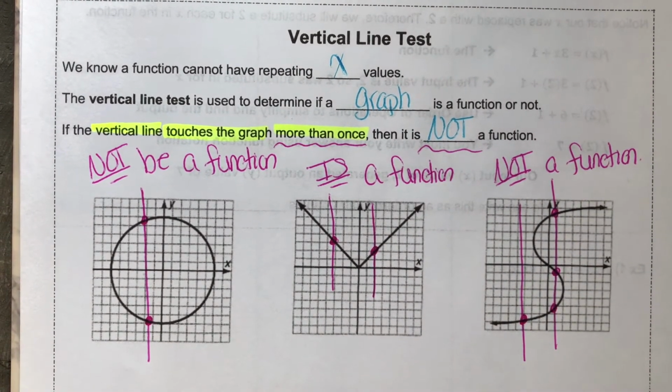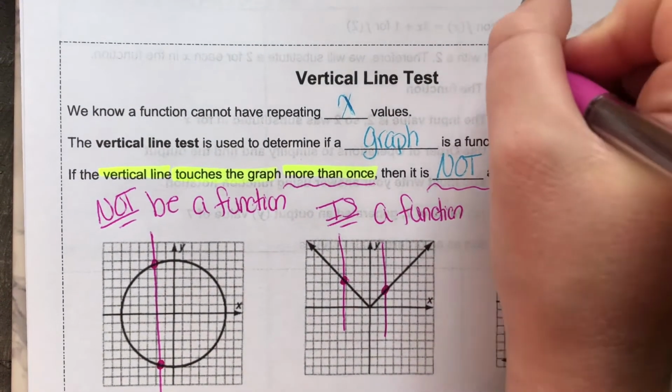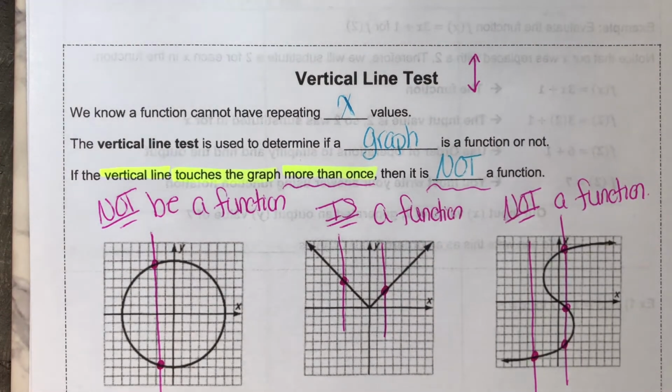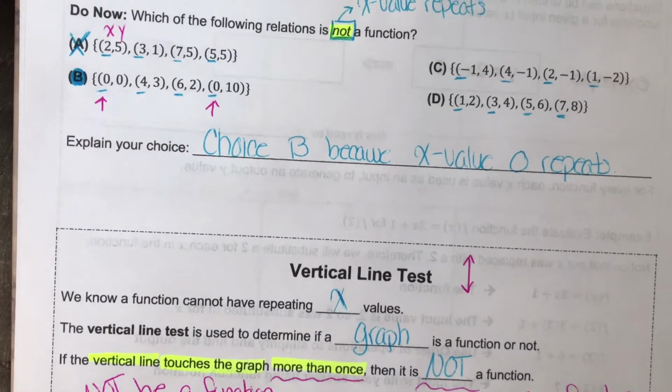All right, so that's how you would use the vertical line test. Up top, let's just add that to our notes. A vertical line goes straight up and down. All right, nice. Let's go to the next page.